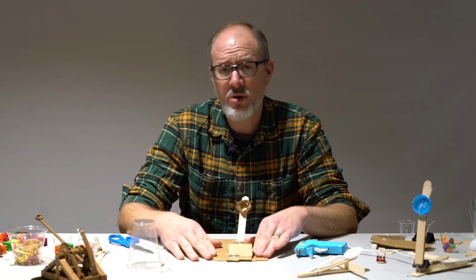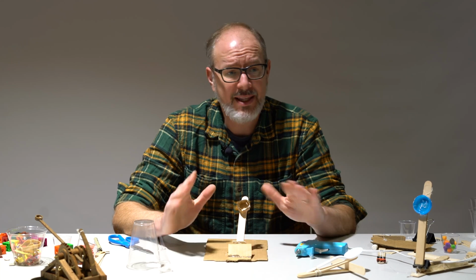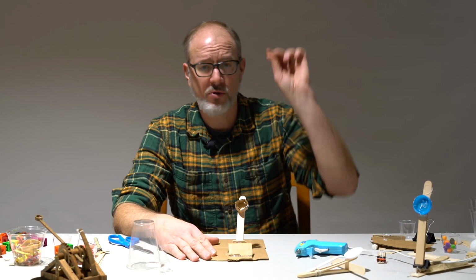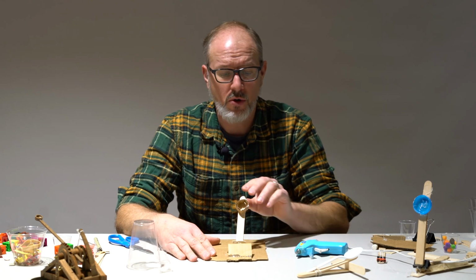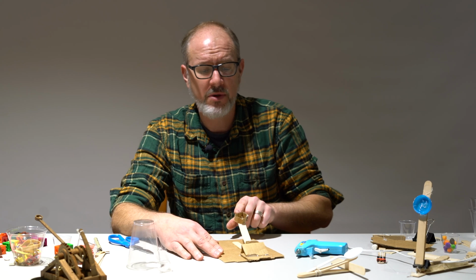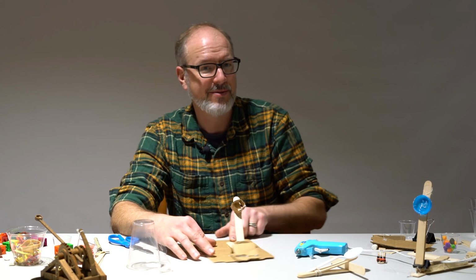Also, when you're shooting your projectiles, do not shoot them at people, pets, or anything alive or anything that can break. It's a projectile that flies through the air and it can hurt things. So make sure that you only shoot at things that you build, like a wall, and experiment gently first with your catapult before you do a full-on catapult test.